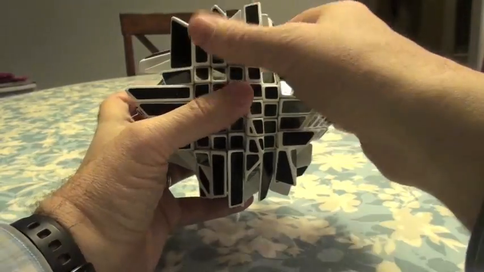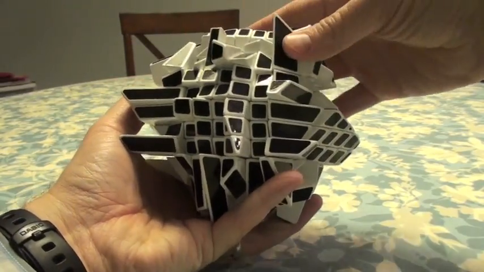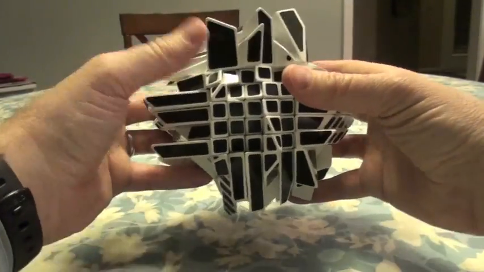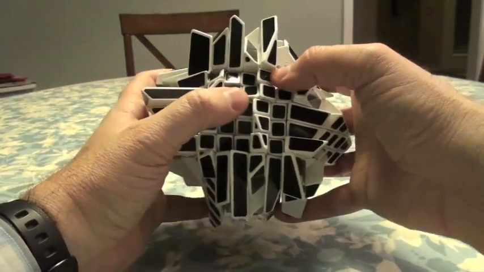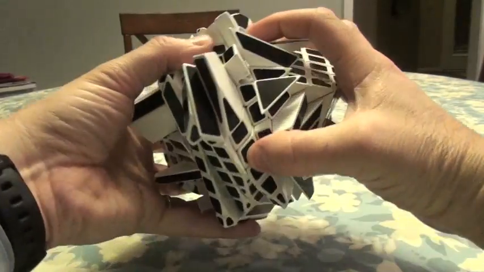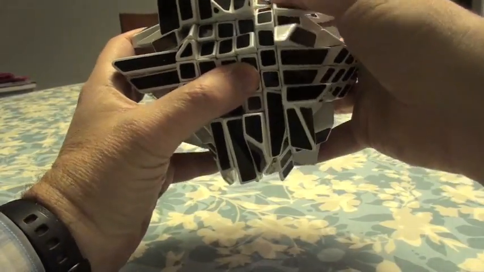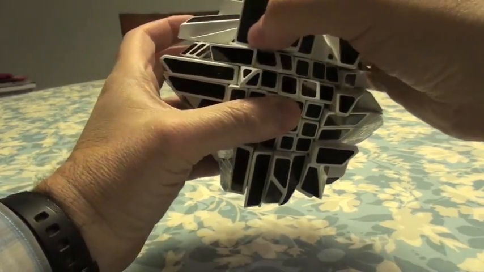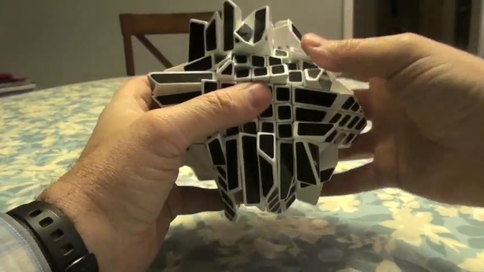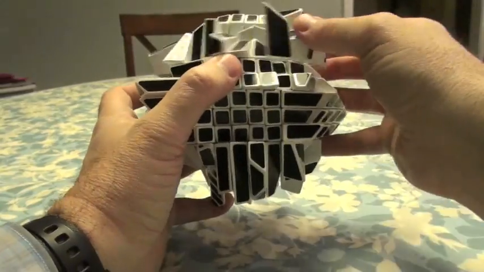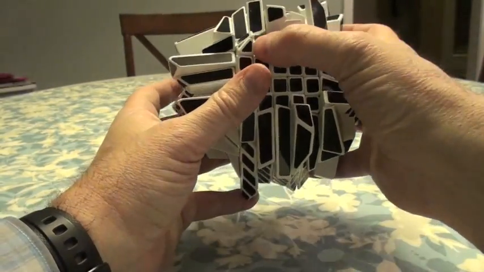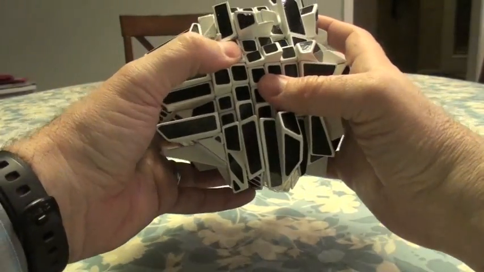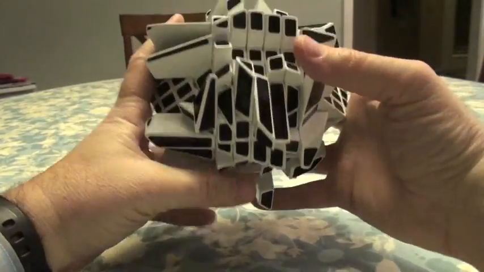So turn, yikes. Turn, turn. Turn, turn, and finally turn. Okay, so let's take stock in all of this.